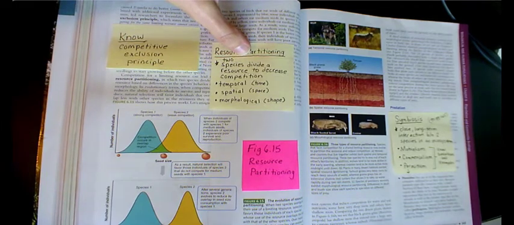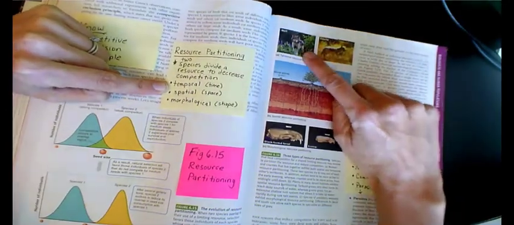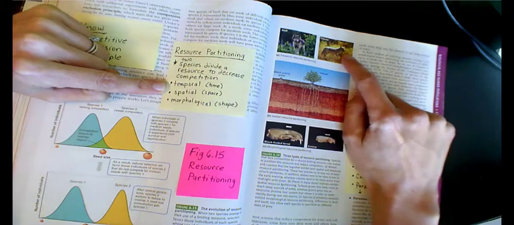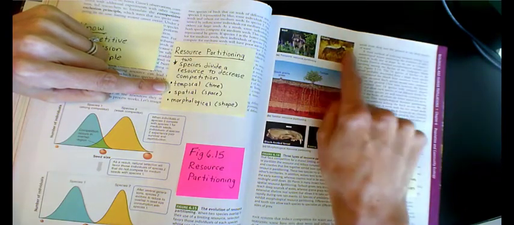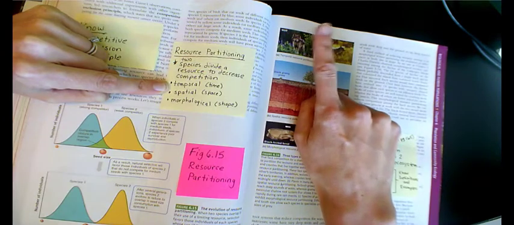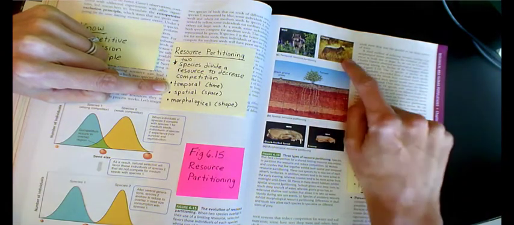And a lot of this has been adaptations over time, natural selection. But there's three types of resource partitioning. There's temporal, which is time. So a good example for this would be the wolf is during the day and the coyote's at night, and they both have the same role, like they both have the same niche. But what they've figured out is that one can be in the day and one can be at night, so they're not competing against each other.